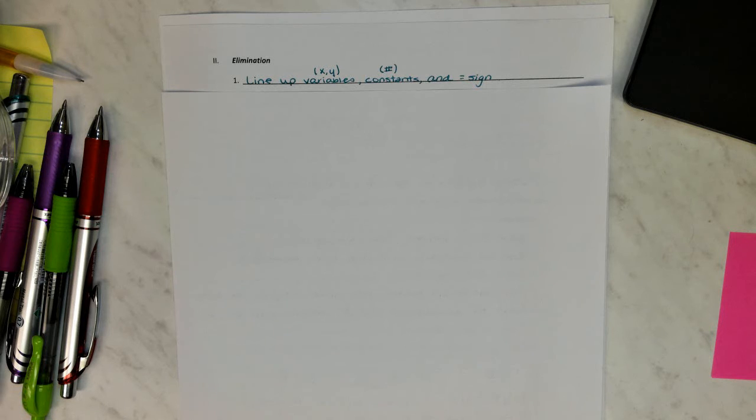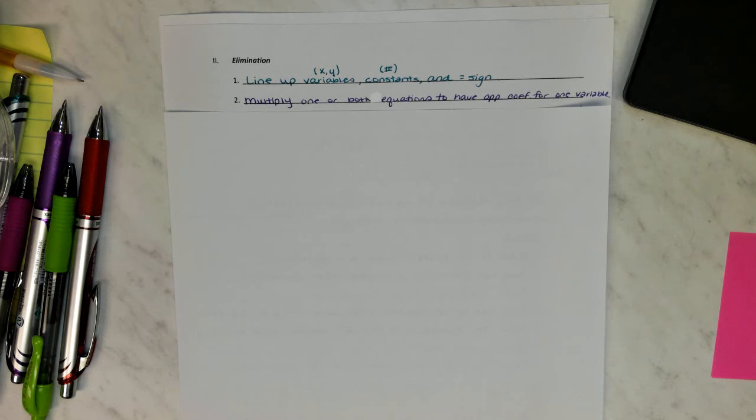And the first step for elimination is to line up the variables, constants, and equal sign. So line up the variables, which are x and y, line up the number, and line up the equal sign. So you might have to manipulate your equations a little bit, move x to a different side, move y to a different side, move the number to a different side, and make sure the equal sign is all lined up. Step 2 is to multiply one or both equations to have opposite coefficients for one variable. So in one equation you might have 2x, in the other equation you would want negative 2x. So you'd have opposite numbers, like 2 and negative 2 or 4 and negative 4, those are opposites. You want opposite coefficients, that number in front of the variable, for one of the variables.